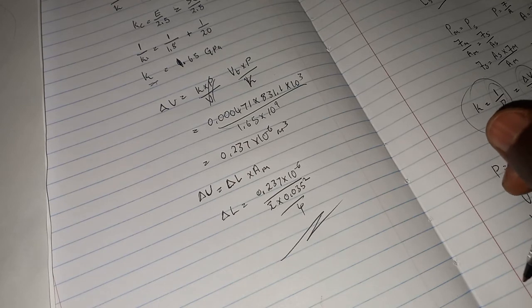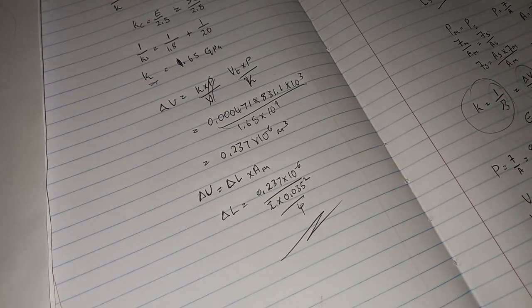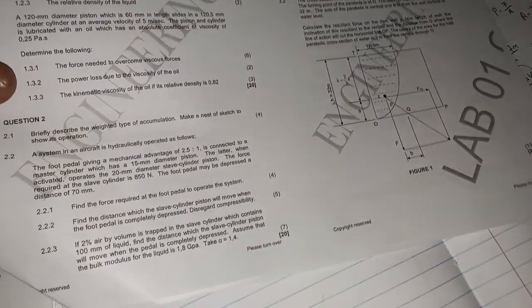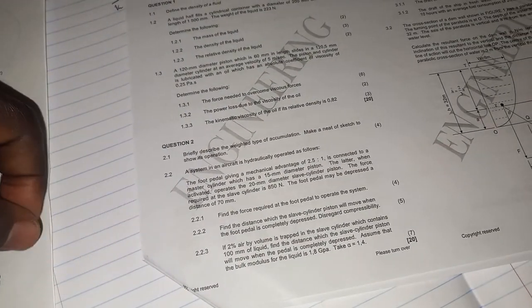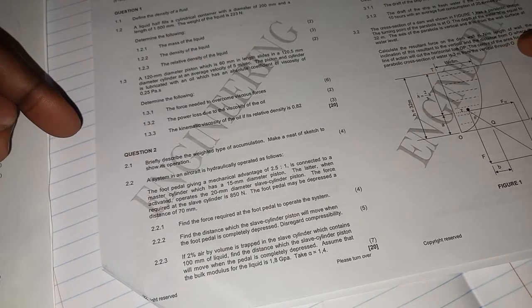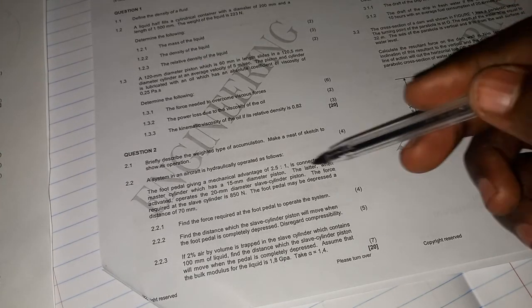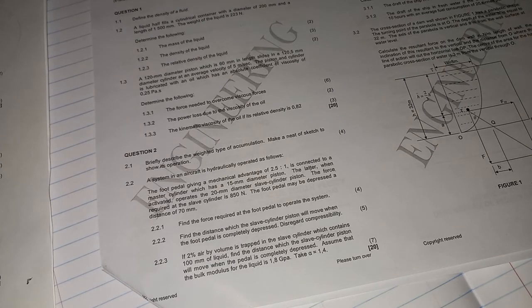We're going to do another question related to this one. There are quite a few questions of this type, so we're going to do the other one on the next video, so stay tuned. The questions carry a lot of marks, so that's why I'm trying to cover every detail.